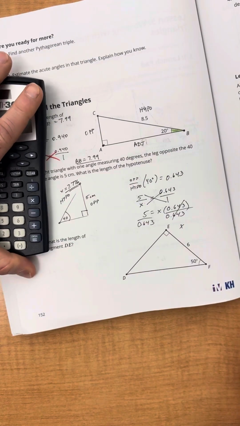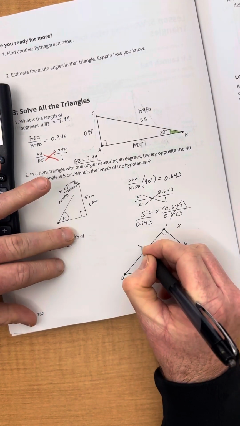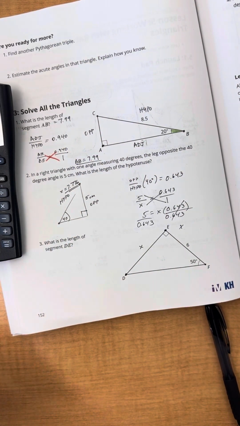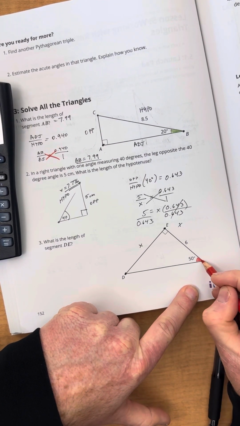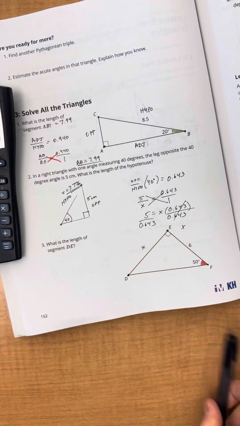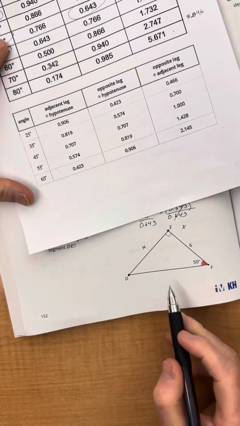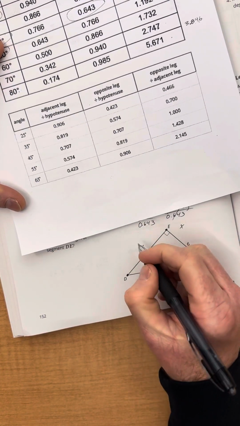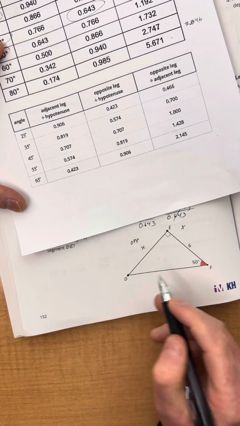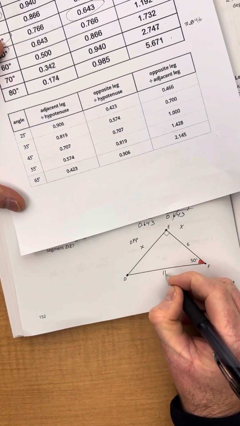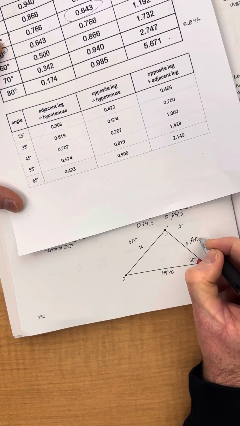What's the length of DE? DE. Let's just call it x. Here's your 50-degree angle. Right? You go to 50. We're looking for opposite. Remember, it doesn't touch. This is hypotenuse because it's across from the 90, meaning this is adjacent.